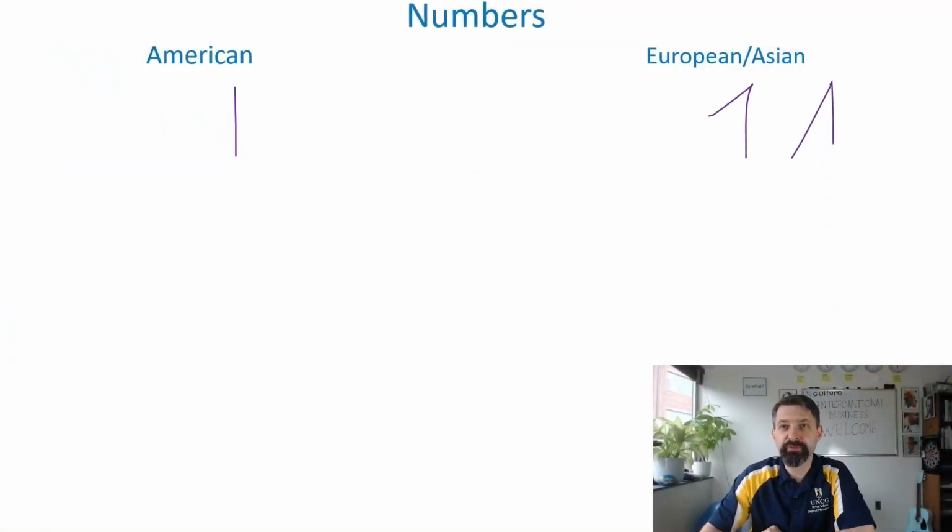If I showed you a number like this on the right, most Americans would think that it's a 7, right? Although in Europe, it's a 1, because the American 1 is just a stick, and the European 1 has this additional stick. In the United States, it would be 7. But in Europe, that's just 1.